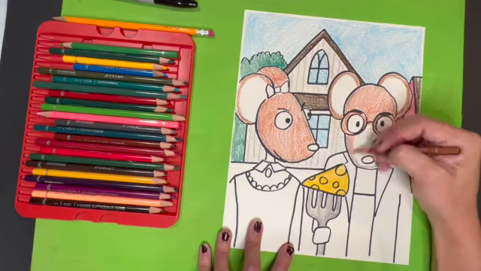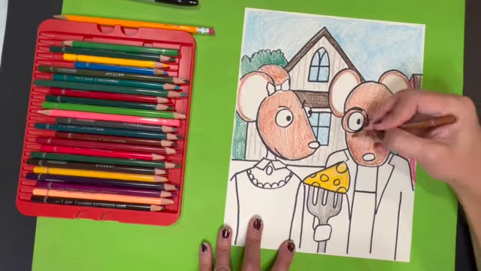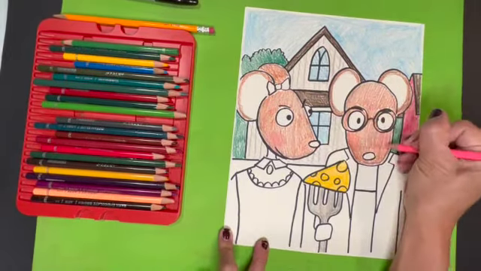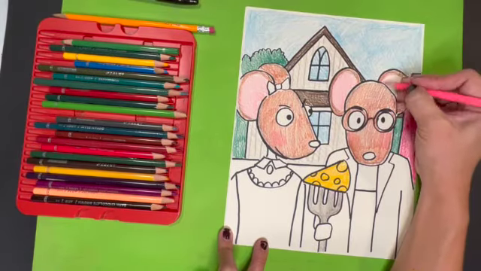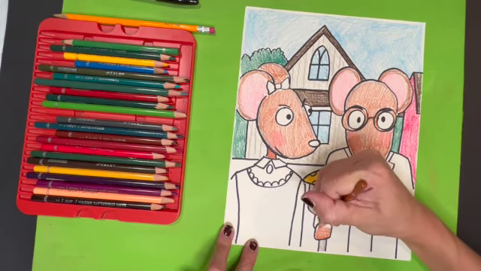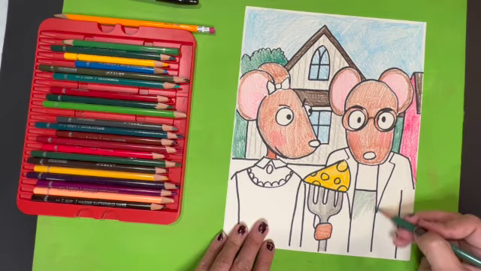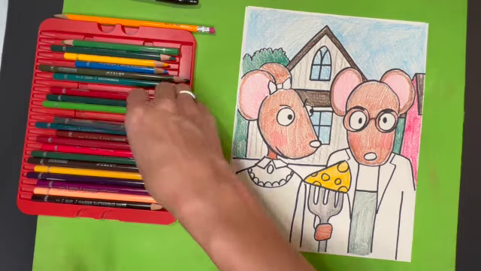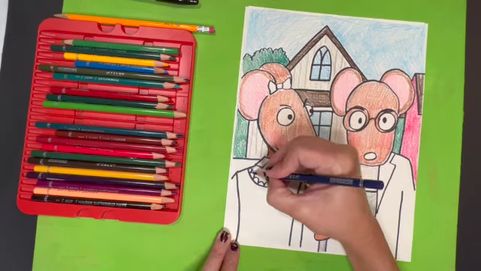My goal is to use some of the same colors. I tried to keep the house similar with some of those details, and the clothing I would like to have somewhat similar as well. Obviously, the cheese and fork are different, so those are fun additions. And the original painting doesn't show any of the ground, so I will be making the ground kind of green for the grass, like the reference picture of the house that I shared earlier.